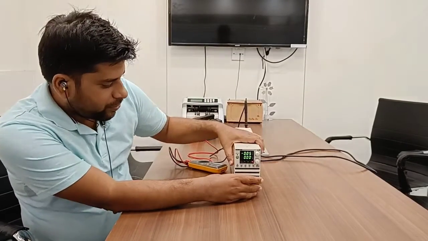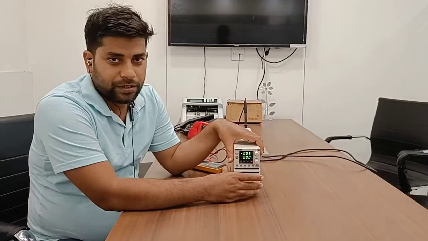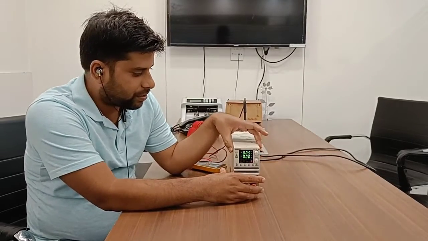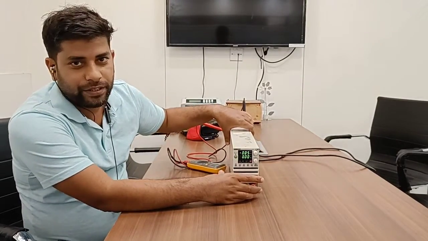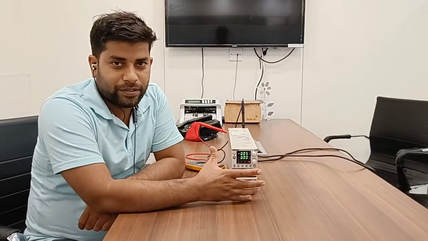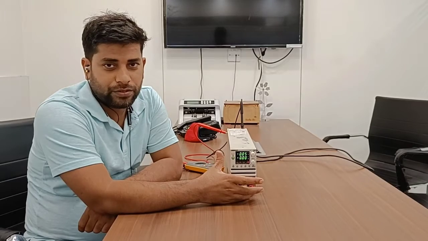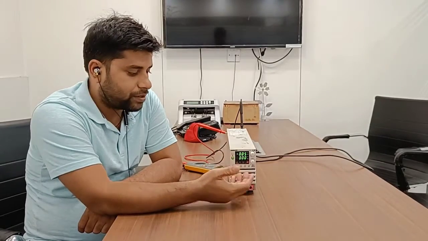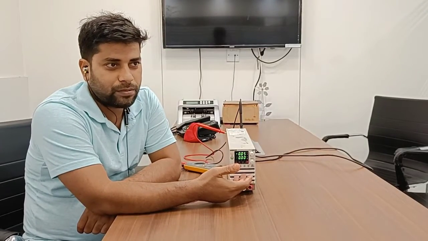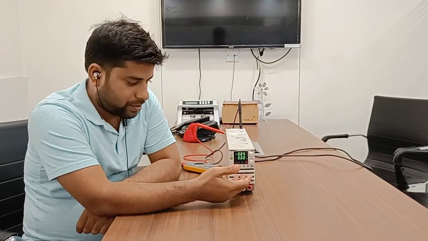Okay, hi. Today I'm going to demonstrate the function of a DC power supply. You can see it is a lightweight DC power supply. Maximum capacity is 400 watts, that is 0 to 40 volts and 0 to 40 amperes. The basic model of this power supply is the PWR401 series.